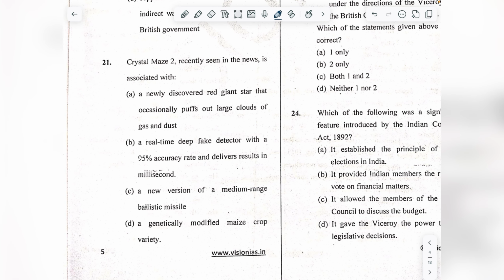Next, 21. Crystal Maze 2, recently seen in the news. It is associated with a new version of a medium-range precision missile. It is made by Israel for the Air Force, and it is an air-to-surface missile that targets long-range radar and air defense systems as well.